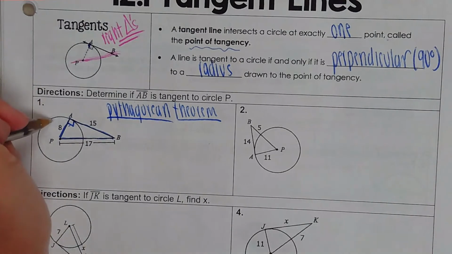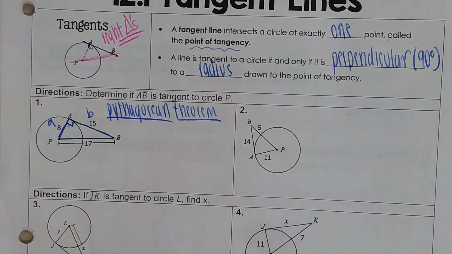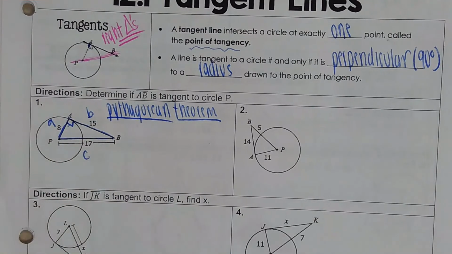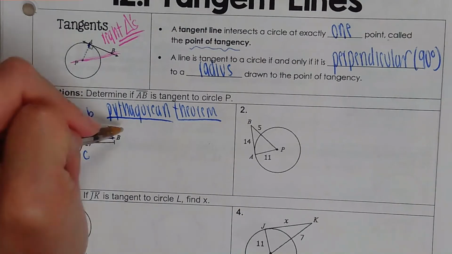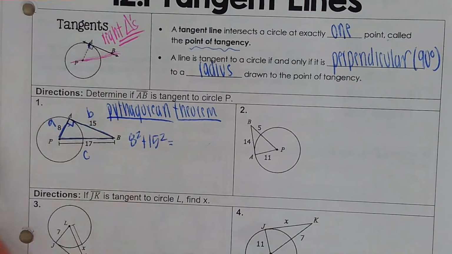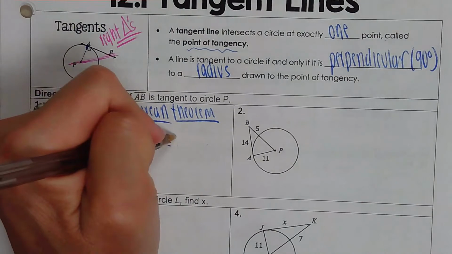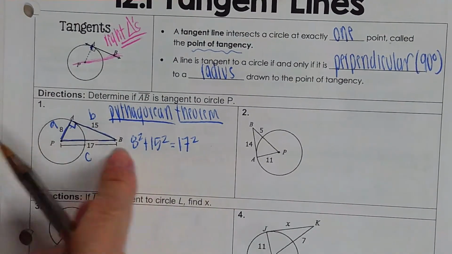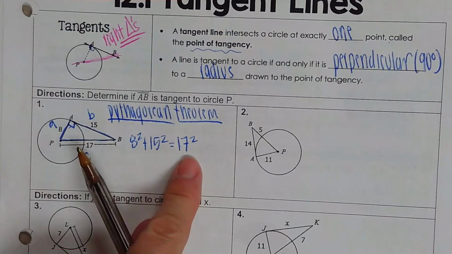So remember that your legs are always the A and B, and your hypotenuse, which is across from your 90-degree angle, is always your C. So we have 8 squared plus 15 squared equals your hypotenuse, 17 squared. And our hope is that they hold true and equal each other.